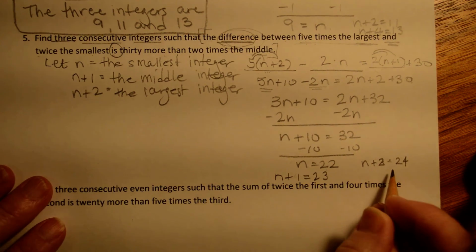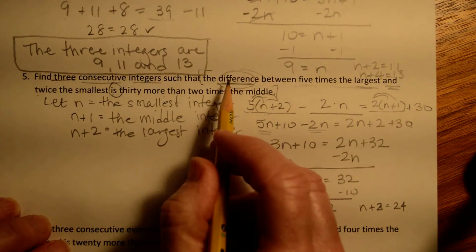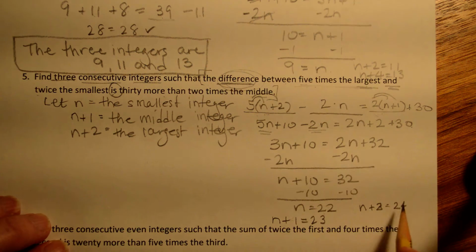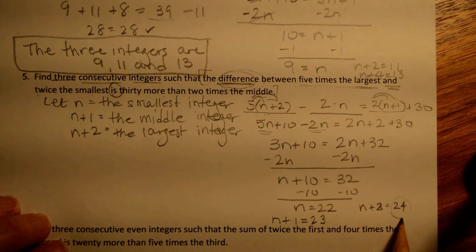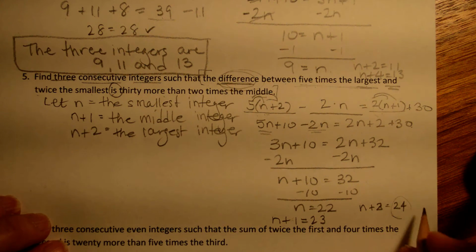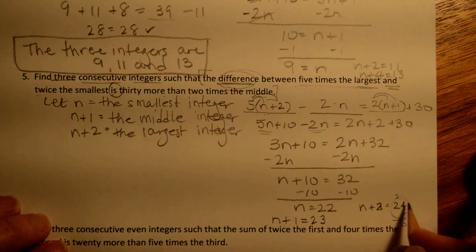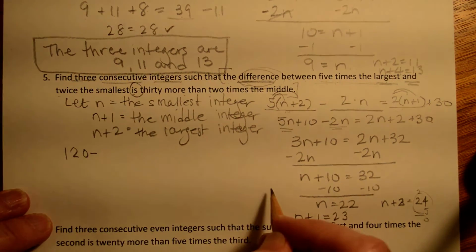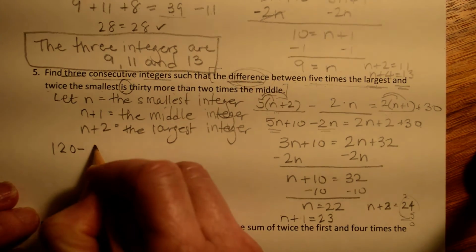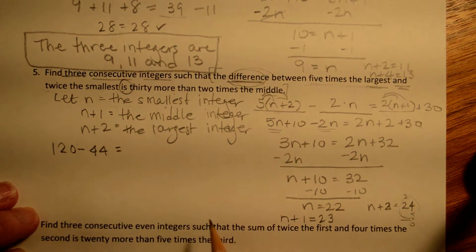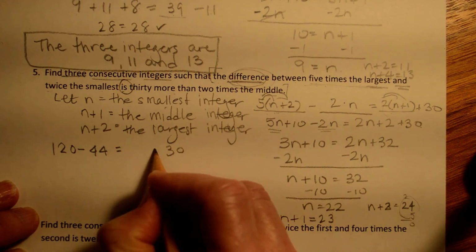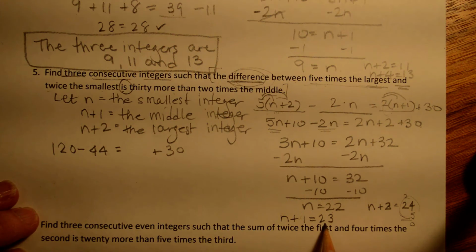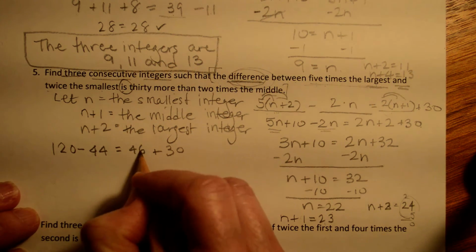Let's just check to see if that makes sense. It's saying the difference between 5 times the largest, so 5 times 24 would be 120. So 5 times the largest and twice the smallest is 44, is 30 more than 2 times the middle. 2 times the middle is 46.